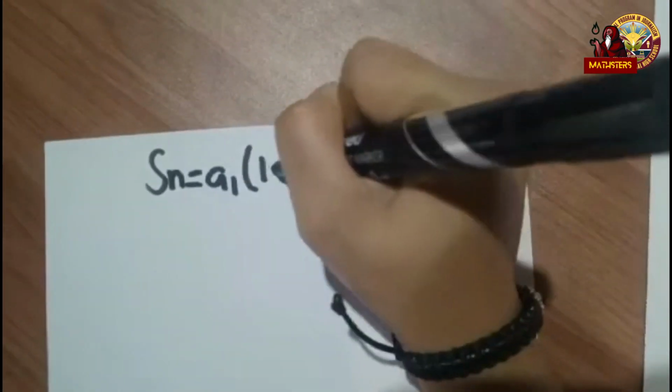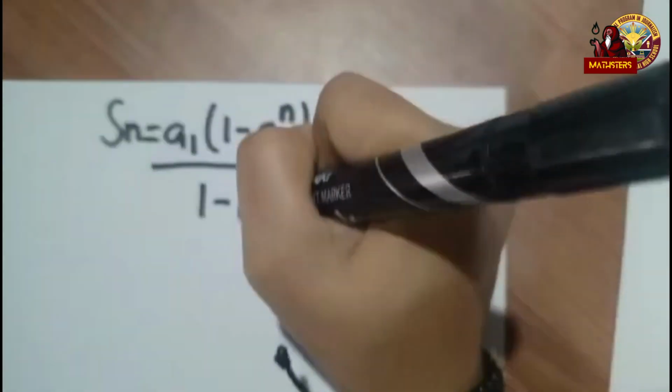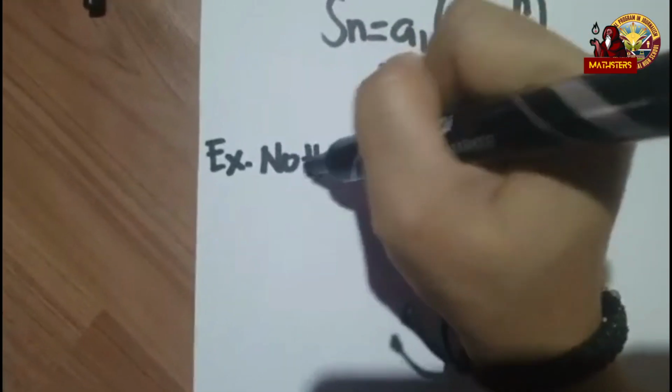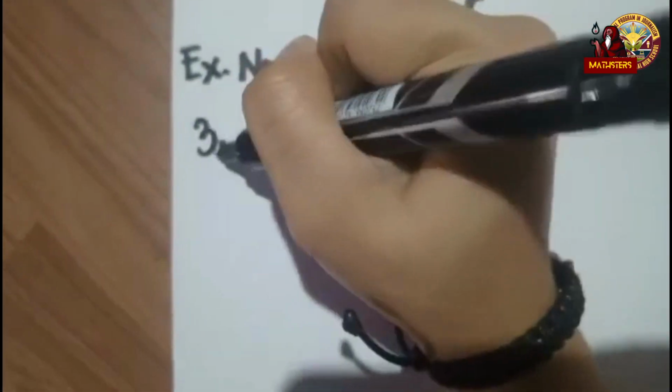Example number 1. In the geometric sequence 3, 12, 48, find the seventh term. In order to solve this, we need to use the given formula. Sum of n terms equals a sub 1 times the quantity of 1 minus the common ratio raised to the power of n over 1 minus the common ratio.